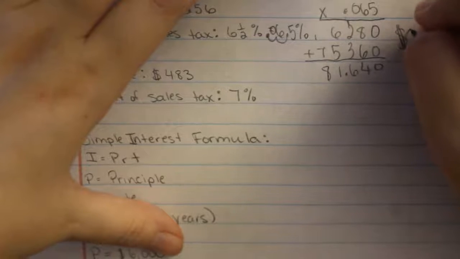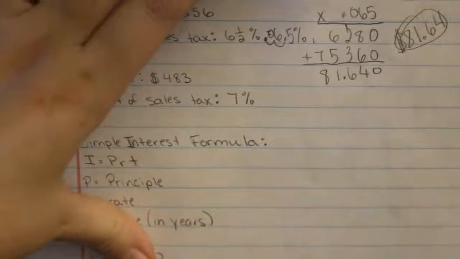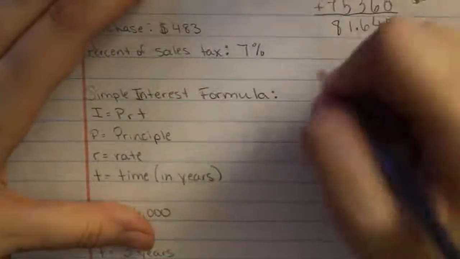So the sales tax on whatever that was that they bought was $81.64.